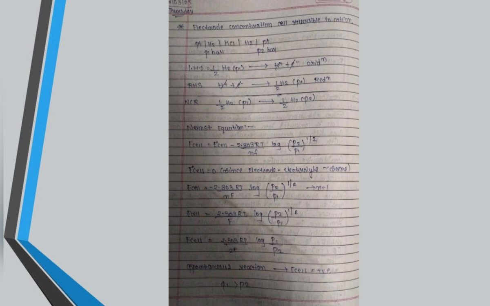Applying that, the Nernst equation gets reduced to another form, which is E cell is equal to minus 2.303 RT upon nF log of P2 upon P1 raised to half. Now I don't want that negative sign. I want to convert it into a positive sign. There is one rule of logarithm: I can change the sign when I convert the denominator into numerator and vice versa.